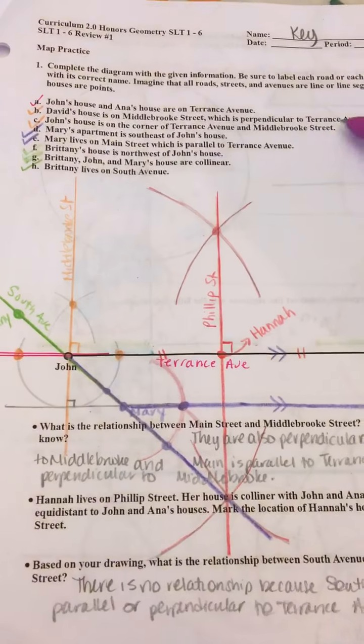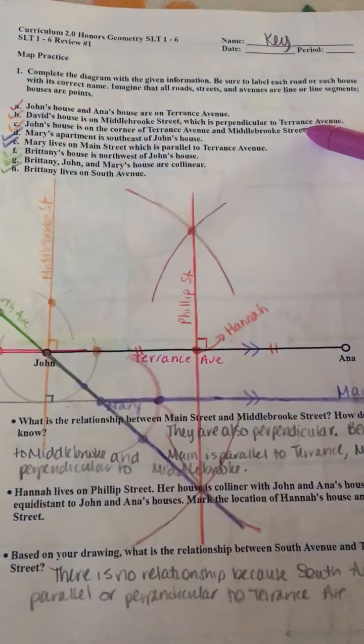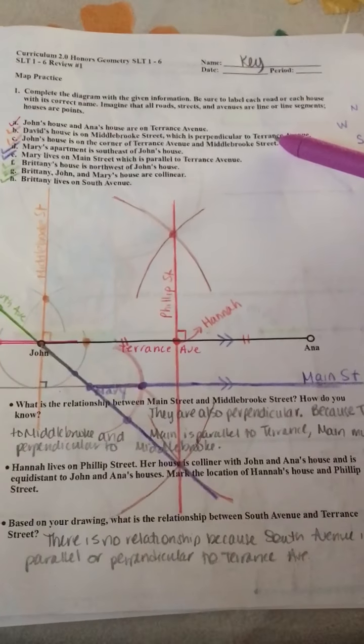Now, B and C actually go together, so you have to be careful there. I'm sorry if you see the light go on and off. That would be my daughter. Oh, thank you. That makes it better, baby.